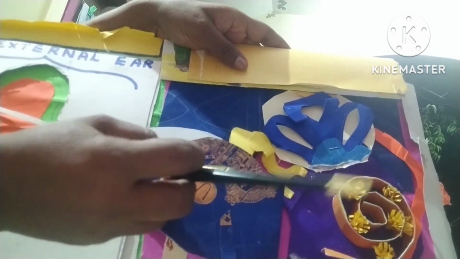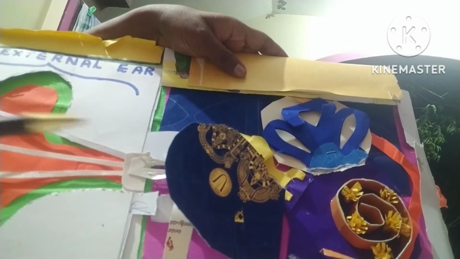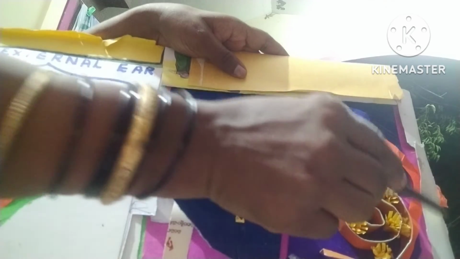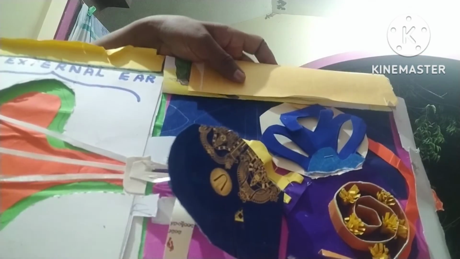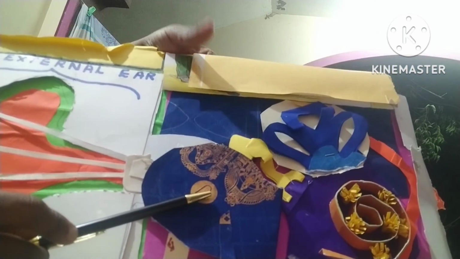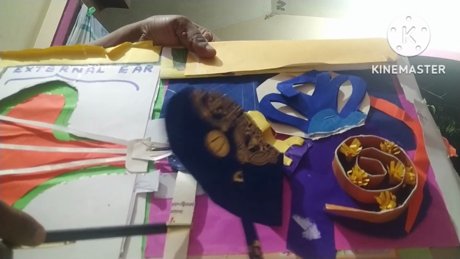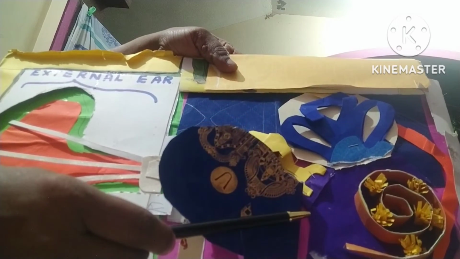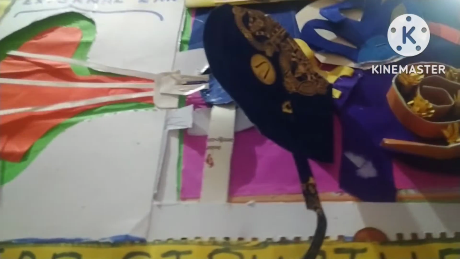The hearing can be done according to the response given by the brain. This is the auditory nerve, which sends information to the brain. This aid helps in the explanation of the internal structure of the ear to some extent.